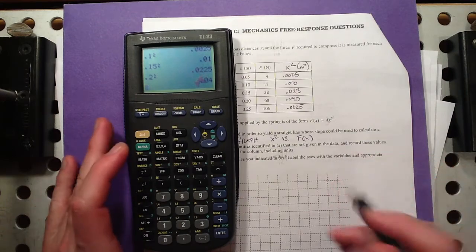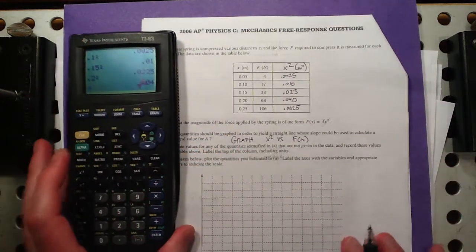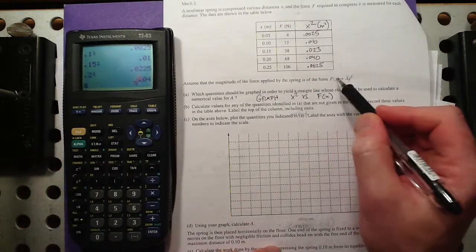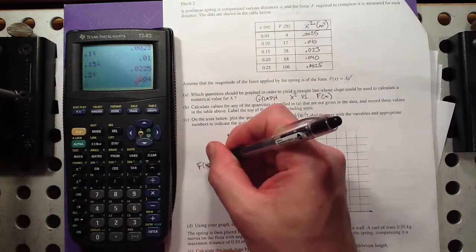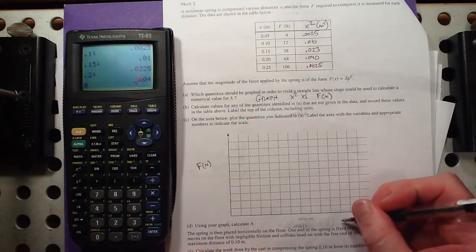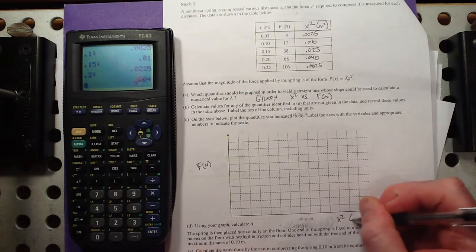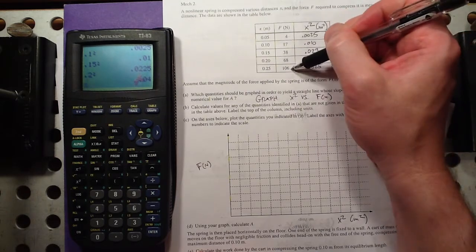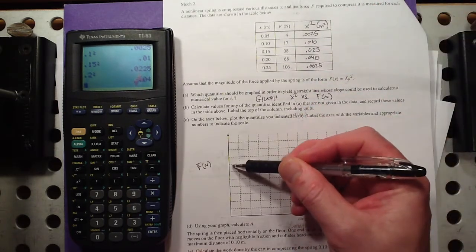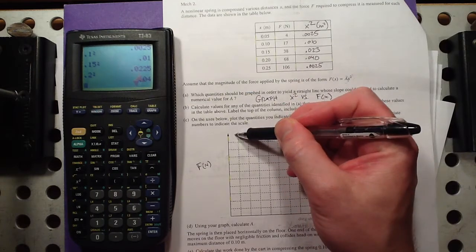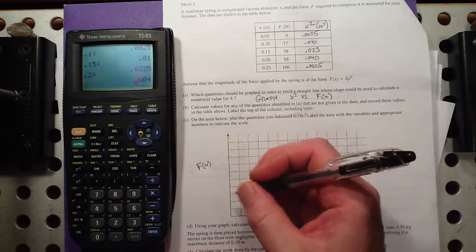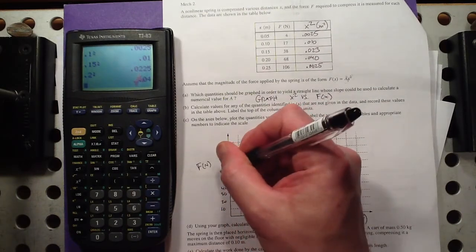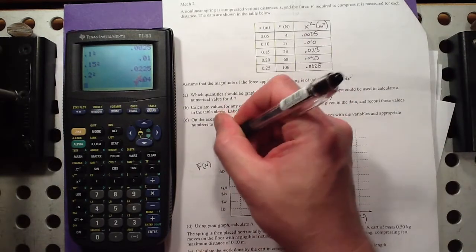Okay, so now let's graph those. They want us to actually graph them. If you get confused, remember y equals ax, so the force in newtons should be on this axis, and on this axis we should have x squared, with units of meters squared. Our forces go from 4 up to 106, so if I go by tens, I should be able to get the 106 up there. 10, 20, 30, 40, 60, 80, 100.